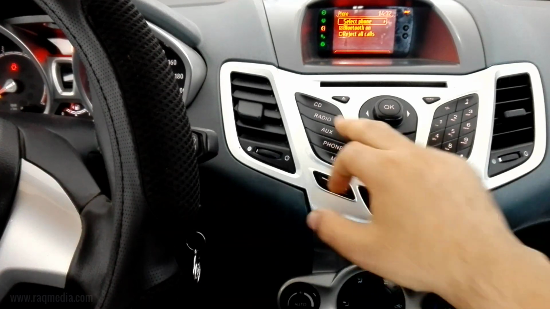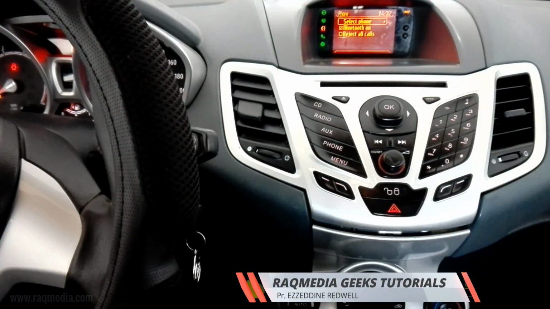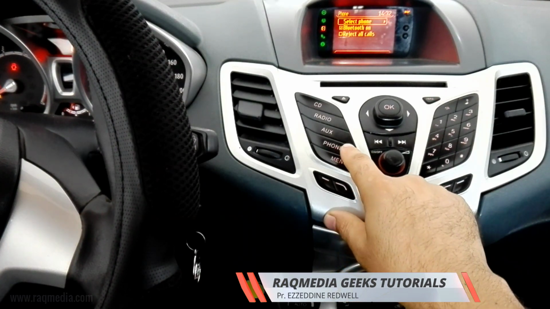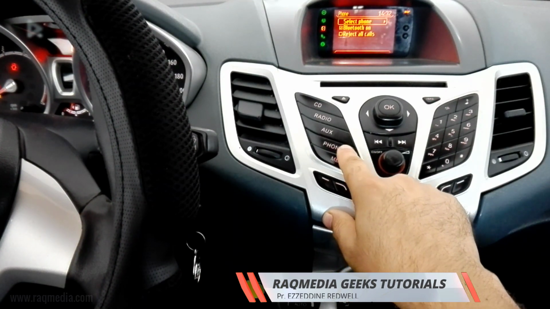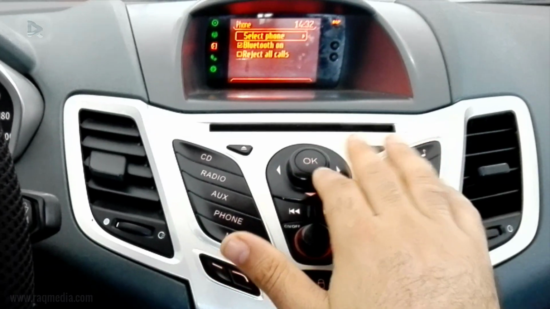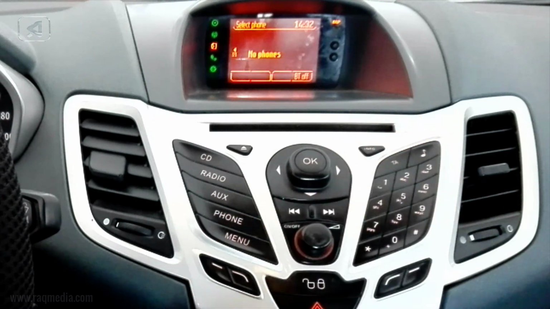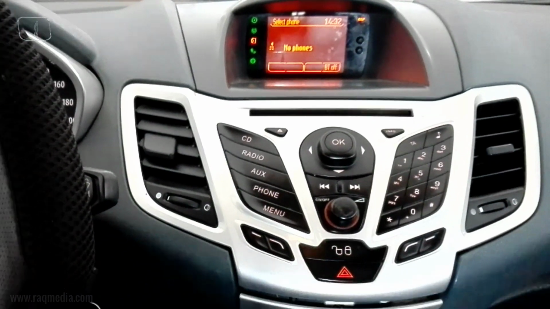Before you can synchronize using the aux here, you should first pair your device or your mobile phone. To do so, you just click on phone. Next, make sure that Bluetooth is on, check it, and click on select phone. As you can see here, there are no phones.